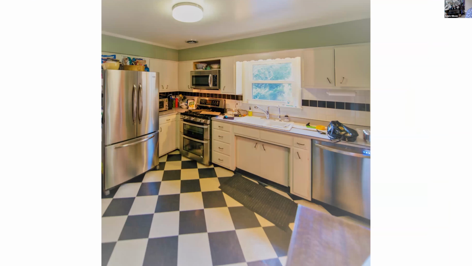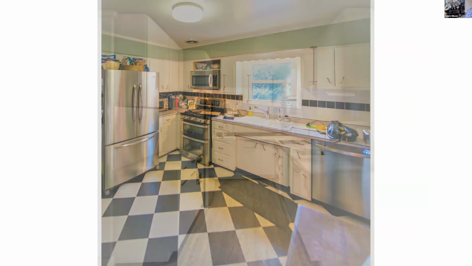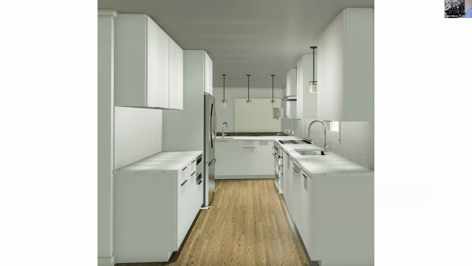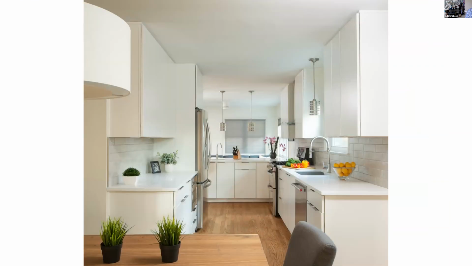We kept it as a galley kitchen, but I showed them a rendering. They loved it. We did expand the house, so we enlarged the whole house for this one. And then that's the final version of it. And I think I have one more.